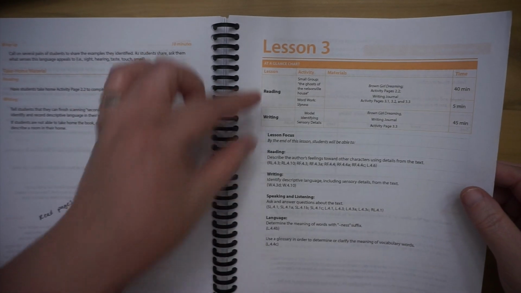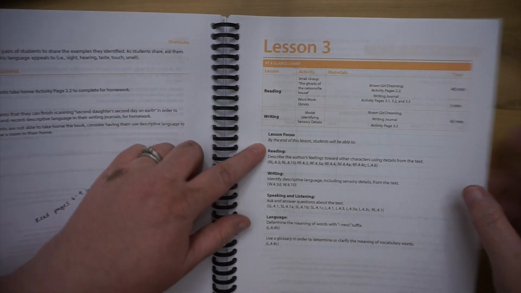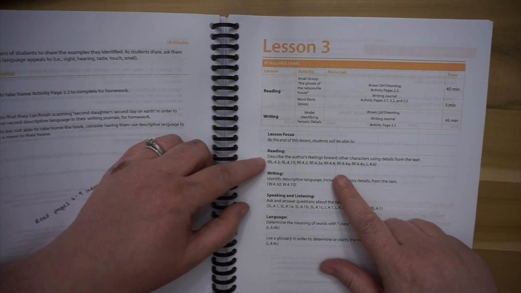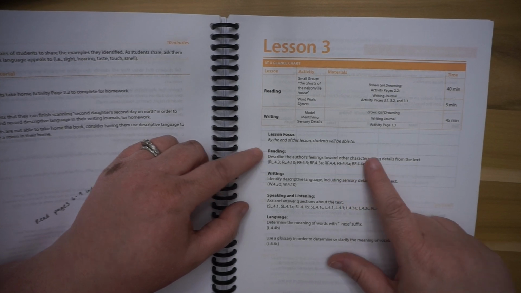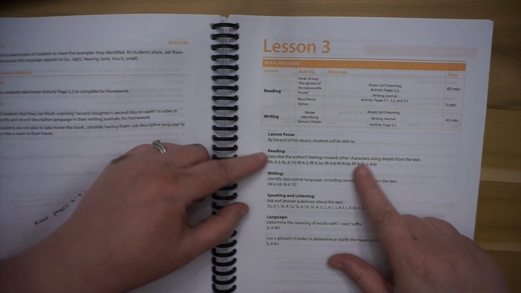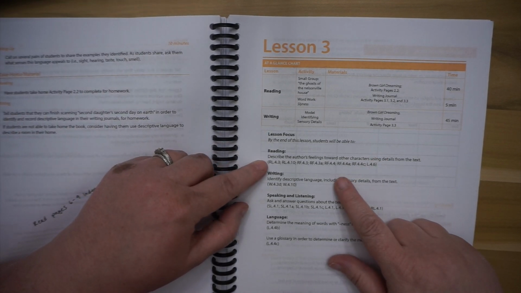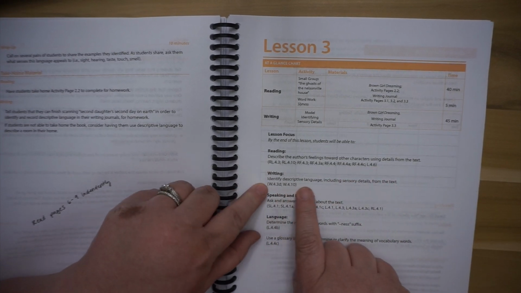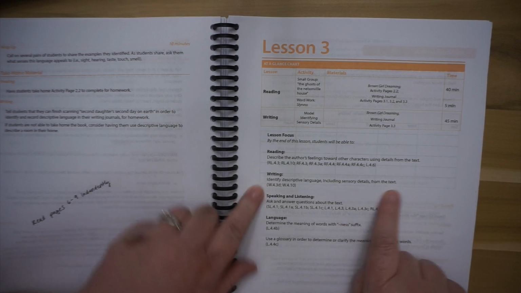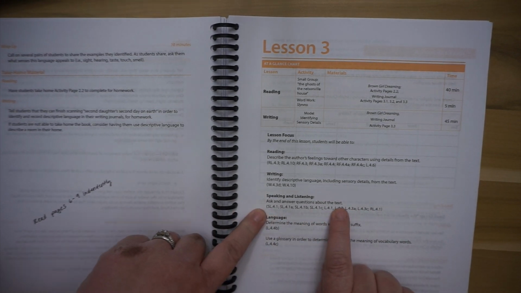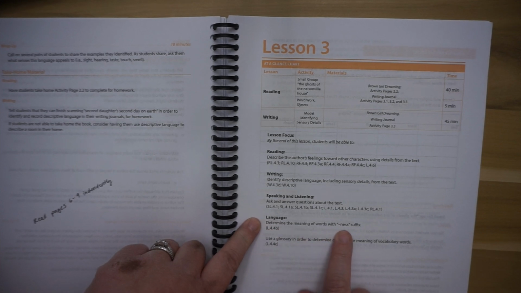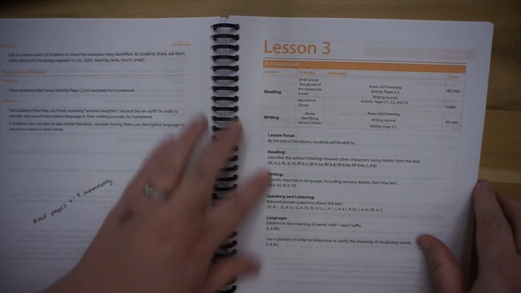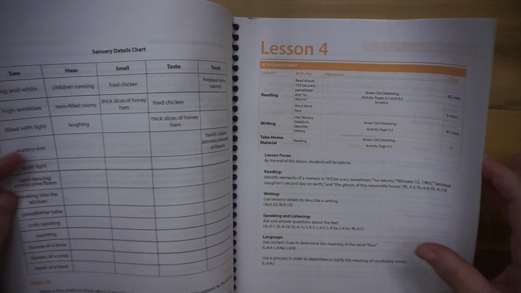The way they set up the lesson, they give the reading, the writing, and then for each subject that it covers within language arts, it tells you what the focus is for that topic in this lesson. So in lesson 3, by the end of this lesson, students will be able to describe the author's feelings toward other characters using details from the text, identify descriptive language, including sensory details from the text, ask and answer questions about the text, determine the meaning of words with the NESS suffix, and use a glossary in order to determine or clarify the meaning of vocabulary words. So it gives you this for every lesson that's in here.